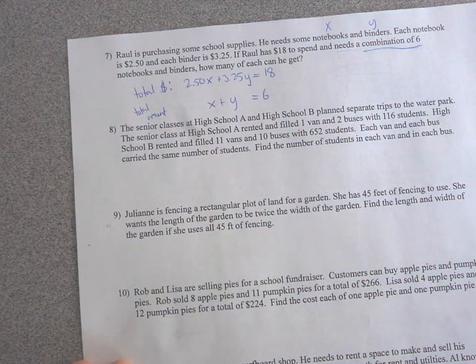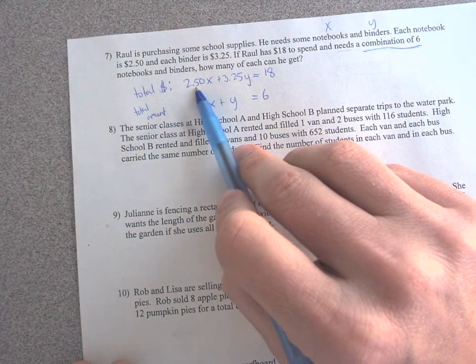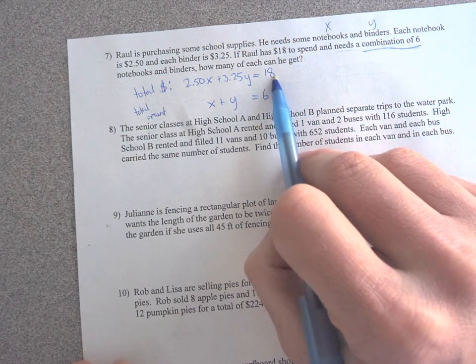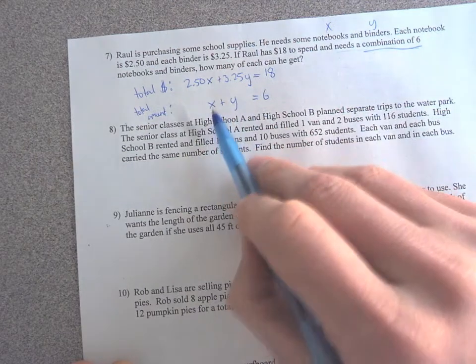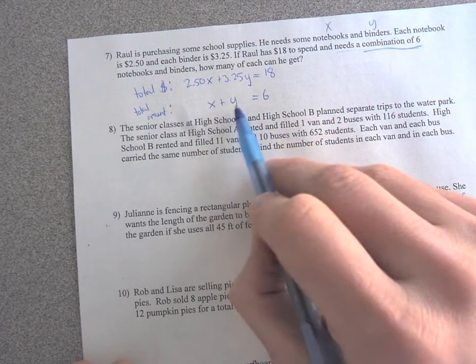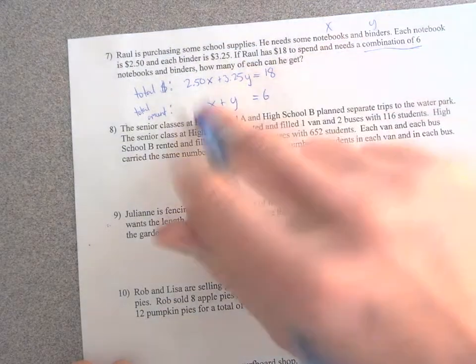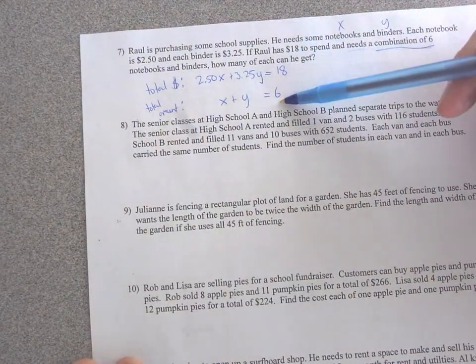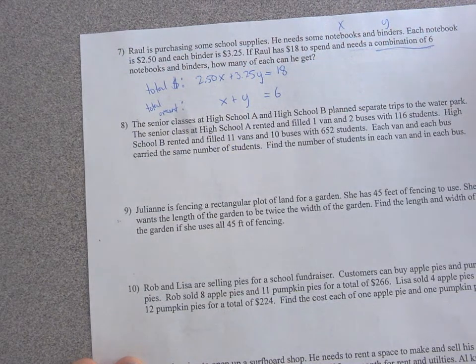Kind of tricky, right? Here I have the number of notebooks multiplying their cost and the number of binders multiplying their cost to get a total cost. The other equation is actually a total amount equation. X represented the amount of notebooks and Y represented the amount of binders, and I need 6 of them total. And so this is the second equation. They're not both the same kind. It's not cost and cost or money and money. There's a money equation and there's an amount equation.